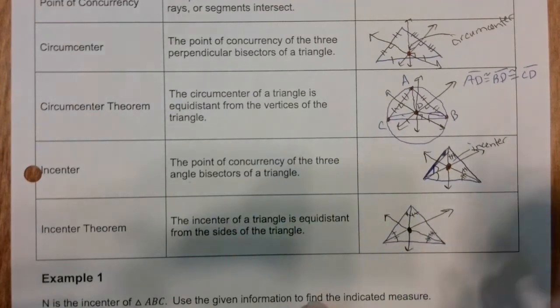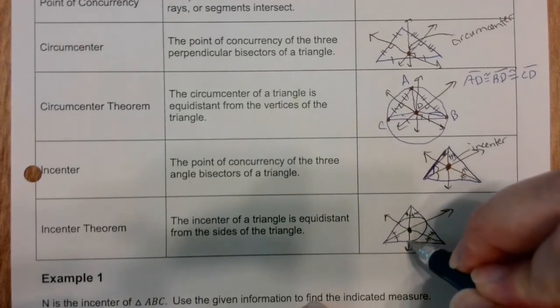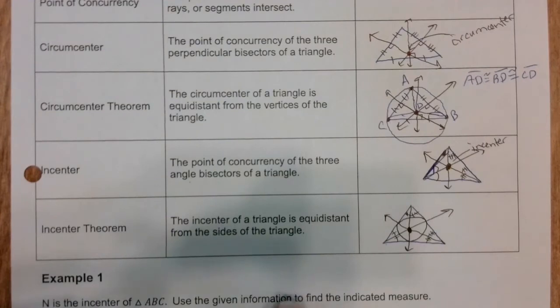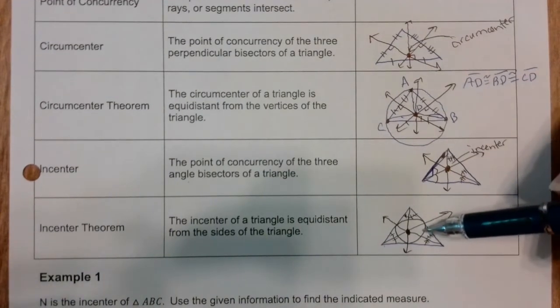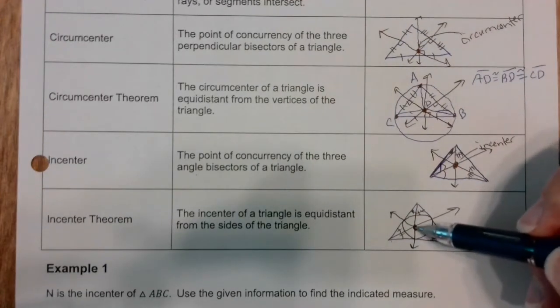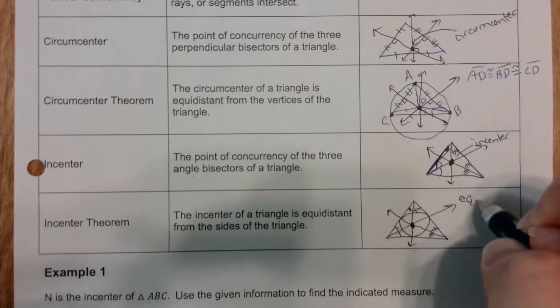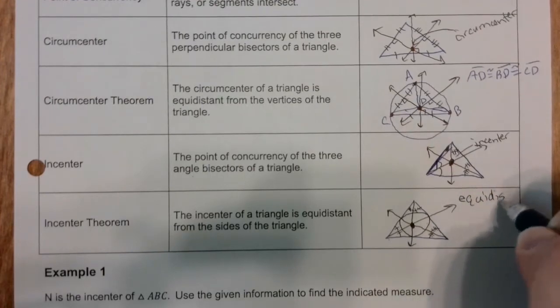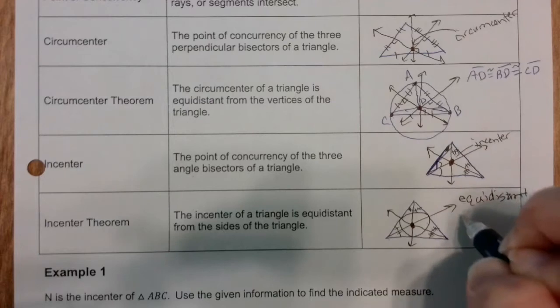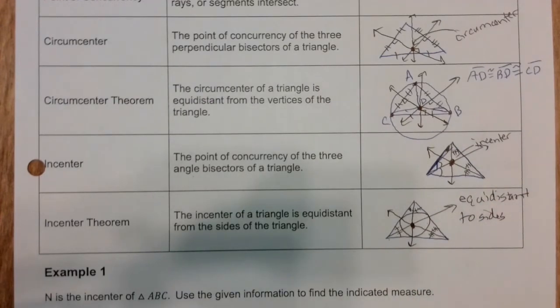It's actually equidistant to the sides of the triangle, which allows your circle that you would potentially draw to be inside the triangle instead of outside. It means that this point right here is equidistant to the sides of the triangle.